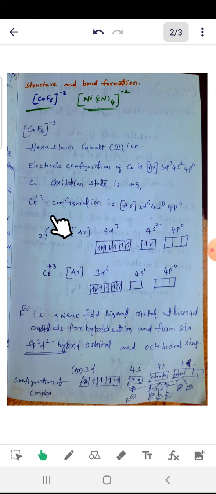The ligand is a weak field ligand, which means outer orbital formation. In the plus 3 oxidation state the configuration is 4s0 3d6, since three electrons are lost, two from 4s and one from 3d, giving a total of 3d6.